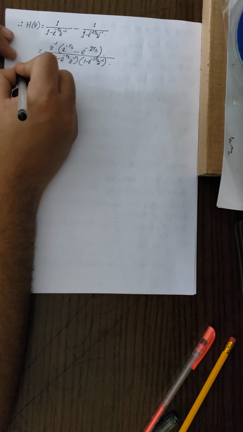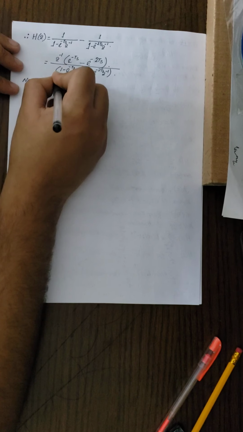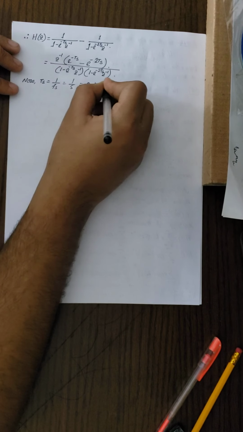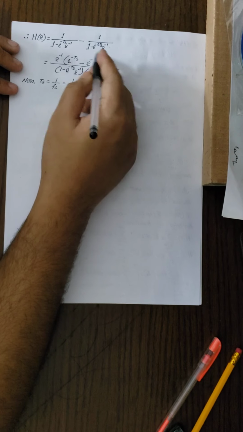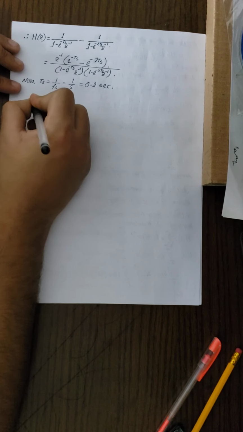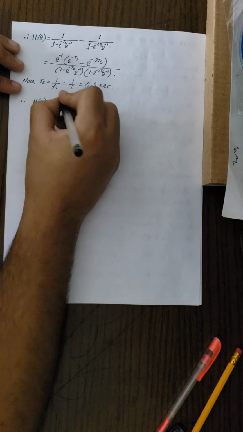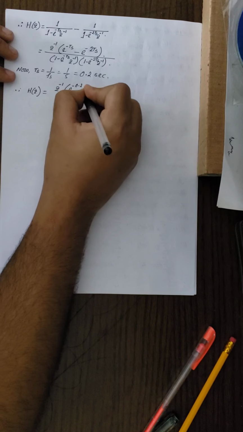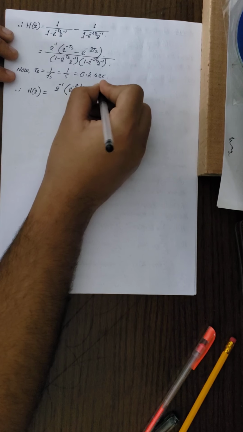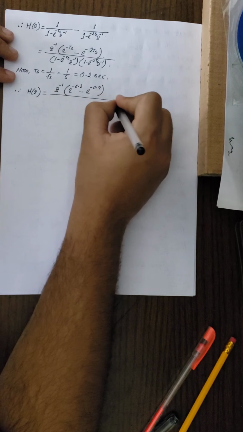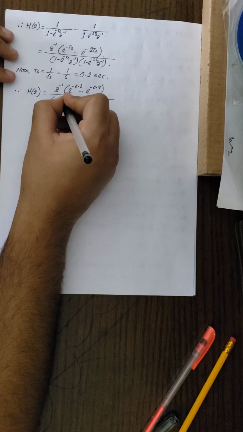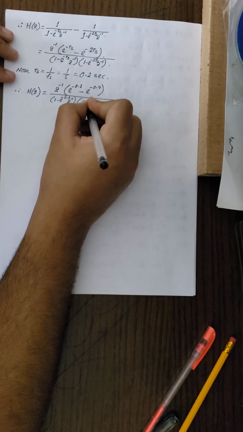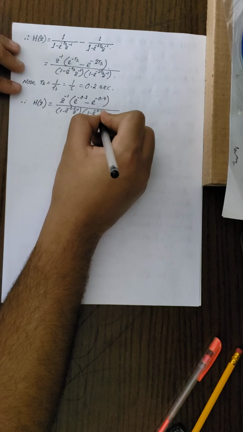Now we can write Ts to be equal to 1 over fs, which is equal to 1 over 5, which is equal to 0.2 seconds. And replacing the value in this expression, we get H of z to be equal to z inverse times e raised to negative 0.2 minus e raised to negative 0.4, over 1 minus e raised to negative 0.2 z inverse, times 1 minus e raised to negative 0.4 z inverse.